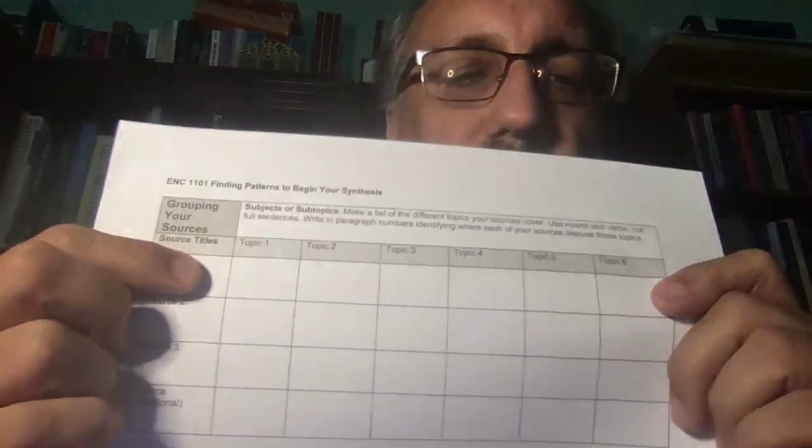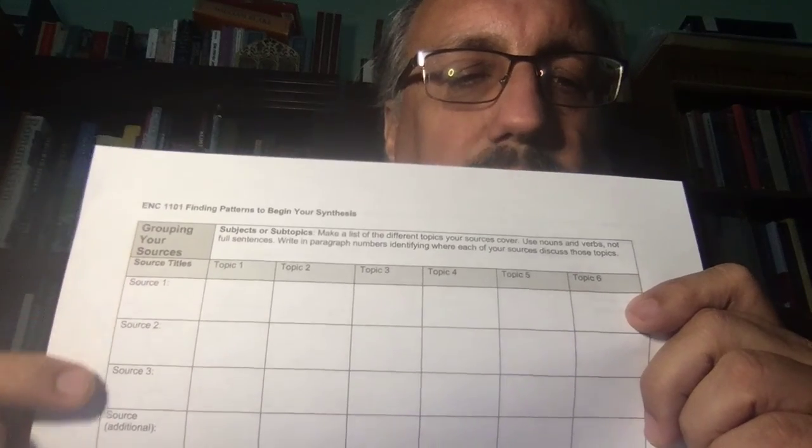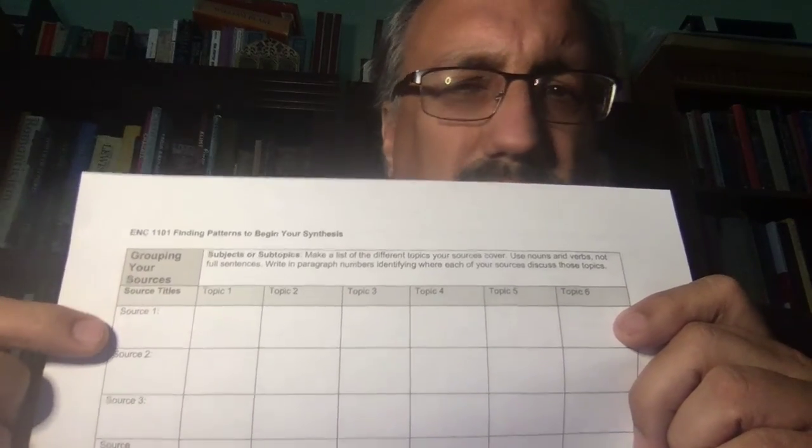And if you have topics in common among your sources, and you should, because they should all be about a main topic, you write that into here, and then you'll write the name of your source here. You can just put down the author's name or a short title if that helps you, whatever works for you.